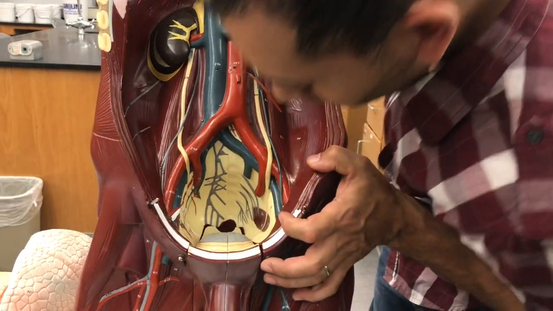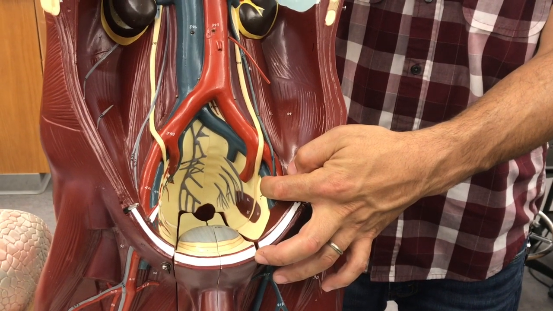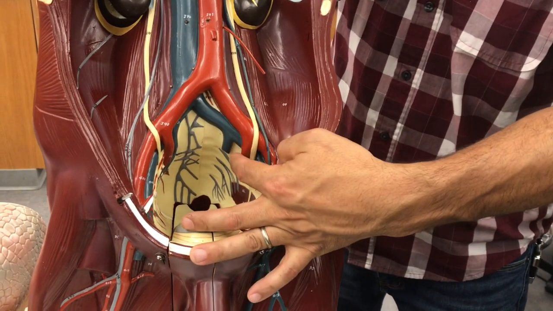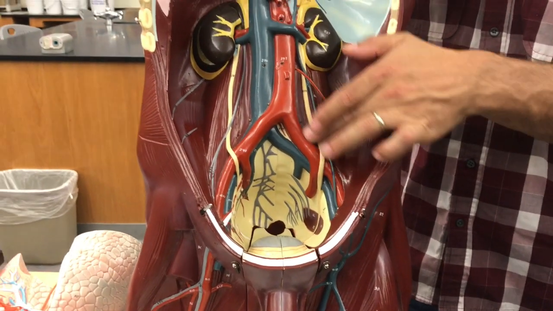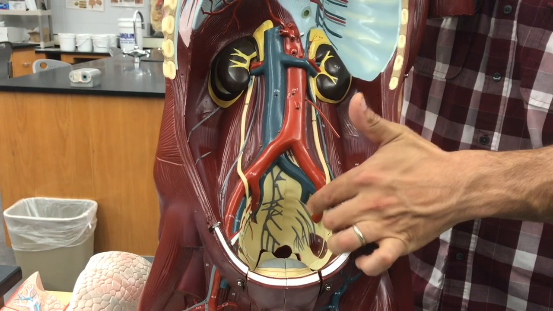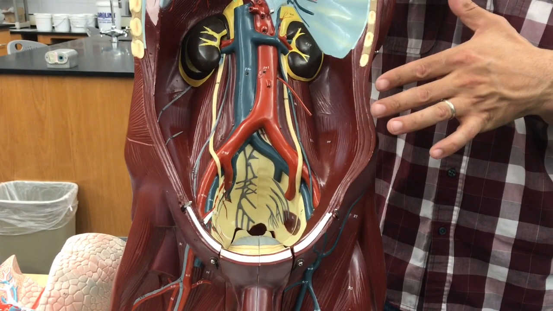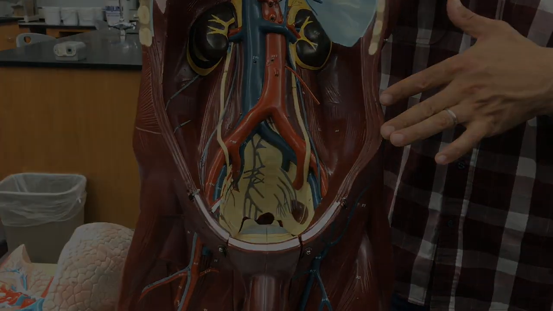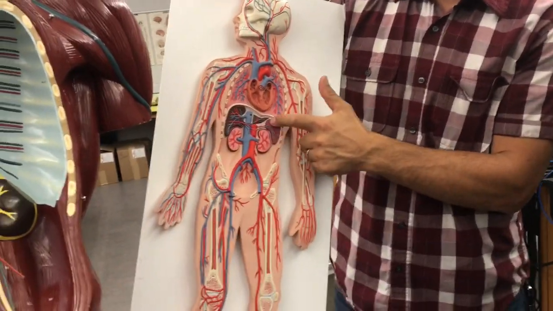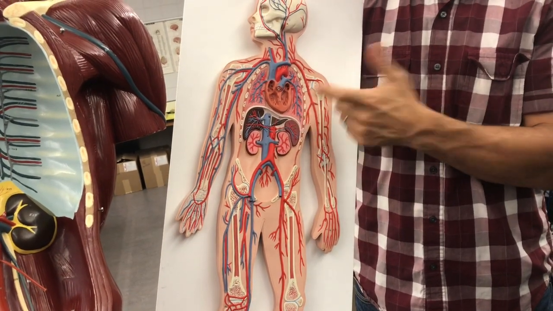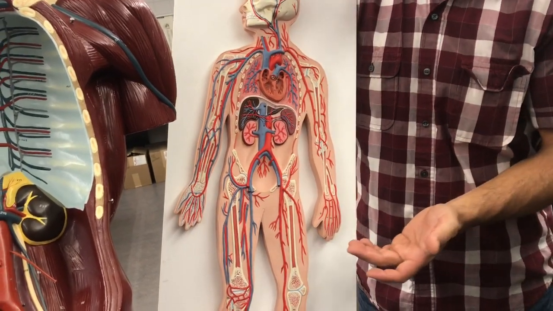What is this blue one right here? Left external iliac vein. And what's this blue one in here? Left internal iliac vein. Pigs don't have a common iliac. They have internal and external that come right off of this vessel, but don't worry about that. All right, this little organ right here is your spleen. So the red is your splenic artery and the blue is your splenic vein.